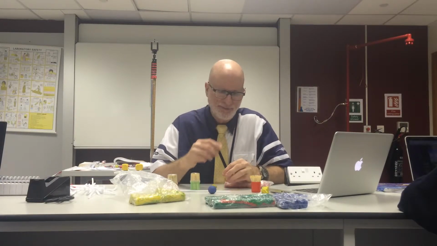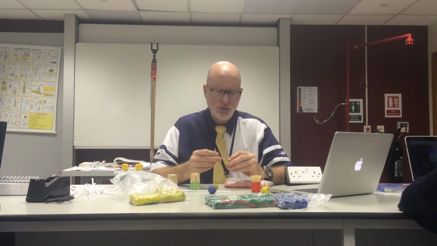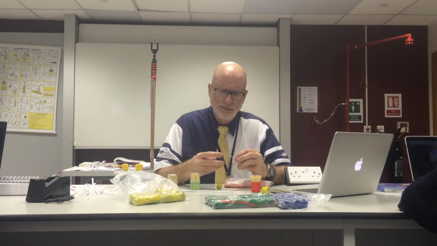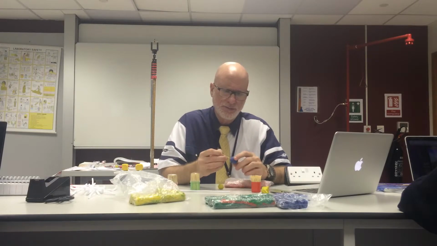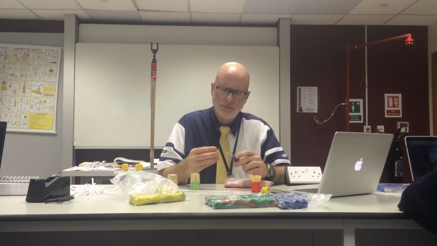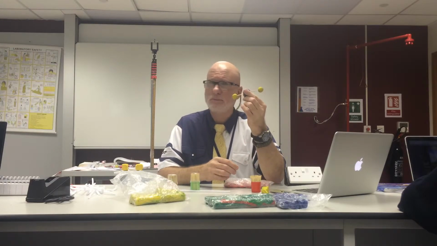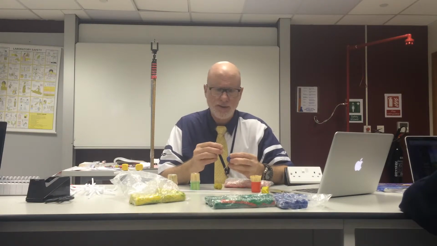So now, if I have linear, where I have a central atom, three total atoms, and I have two bonded pairs and no unbonded pairs. Easy? Trigonal planar, three bonded pairs, no unbonded pair.